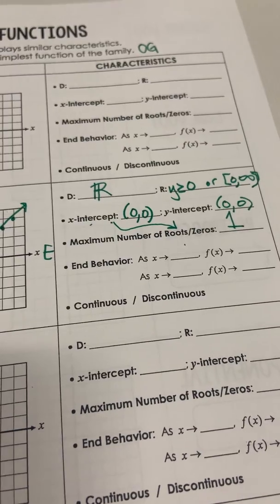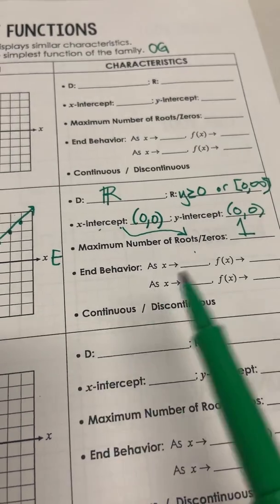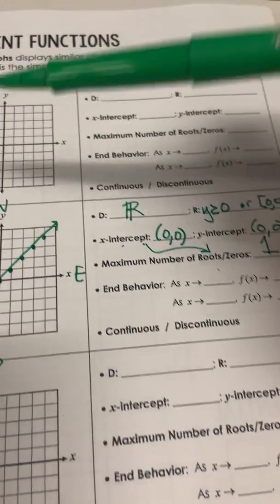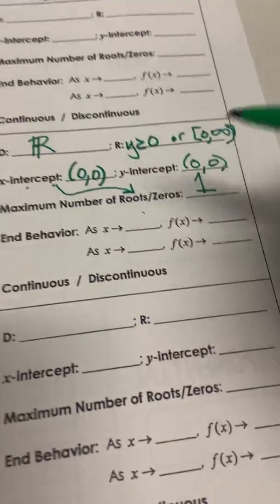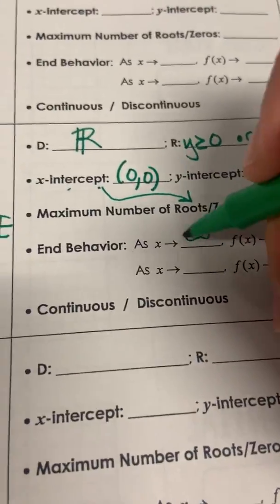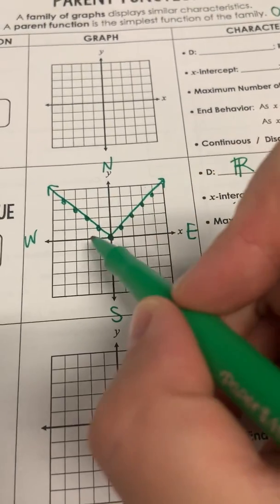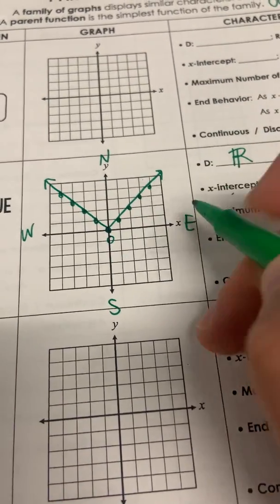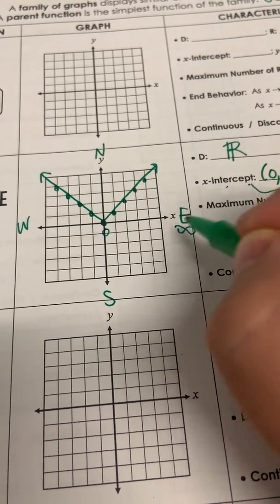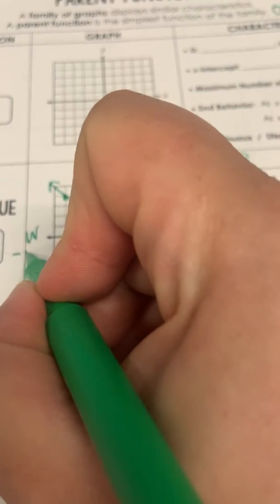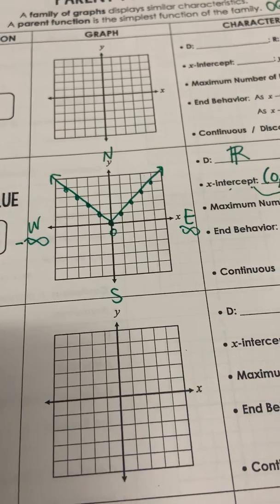At this point, now, the end behavior. So as x approaches infinity, so let's look at this. So here's my x-axis, okay? And this is 0. And in this direction, it's infinity. And then in this direction, it's negative infinity.